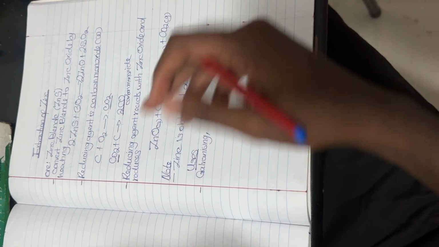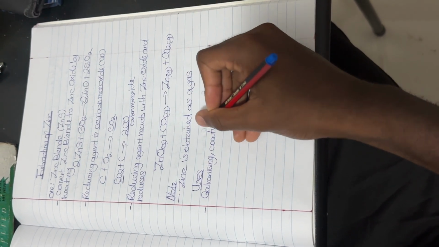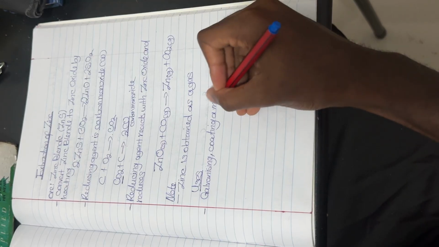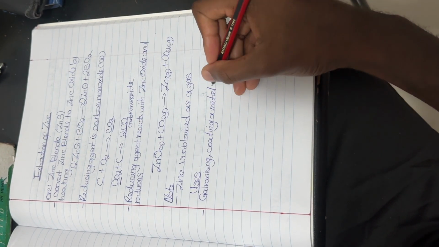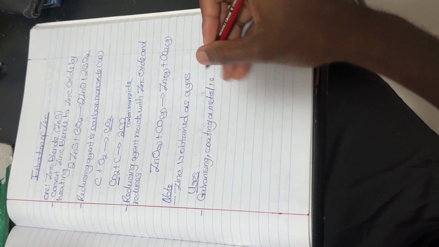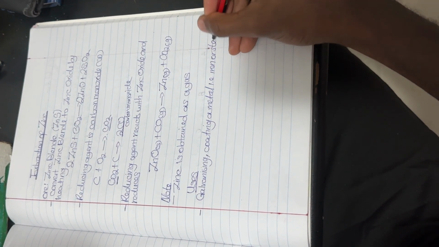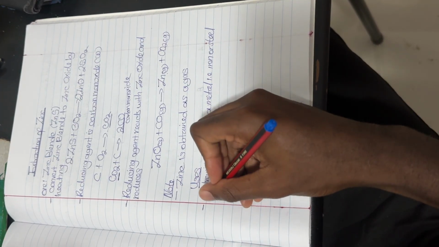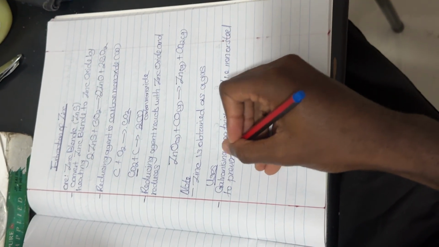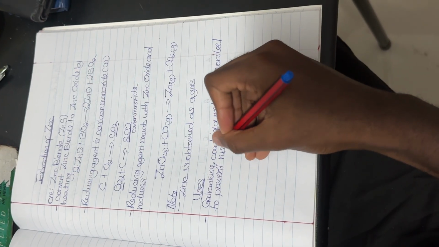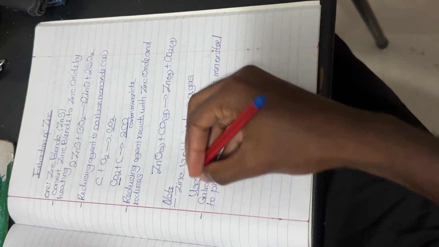So we use zinc in galvanizing, which is just coating a metal. It is important to do this to prevent rusting. So the metal which is used in galvanization is zinc.